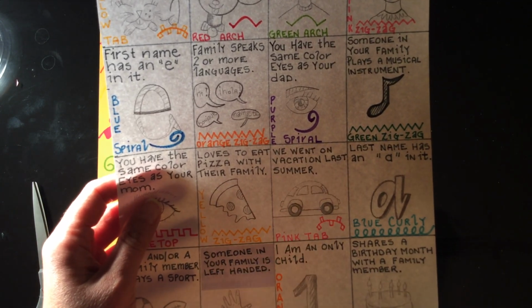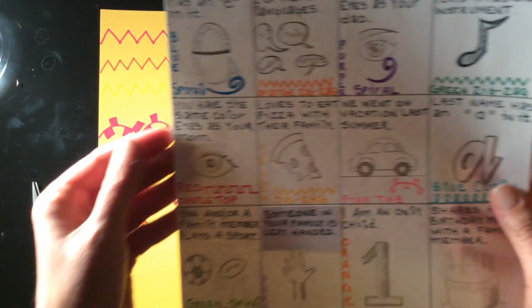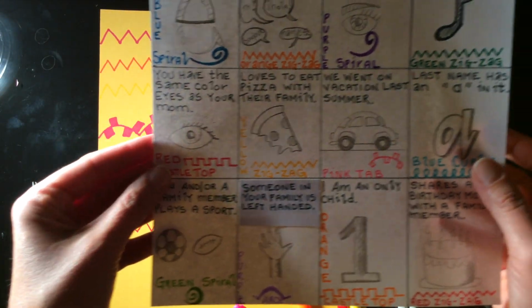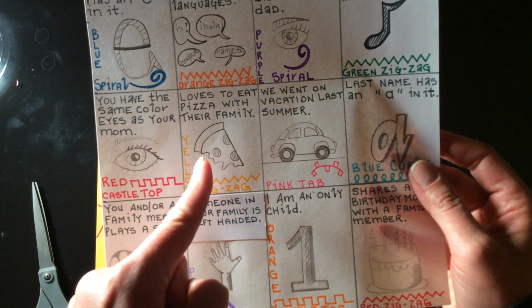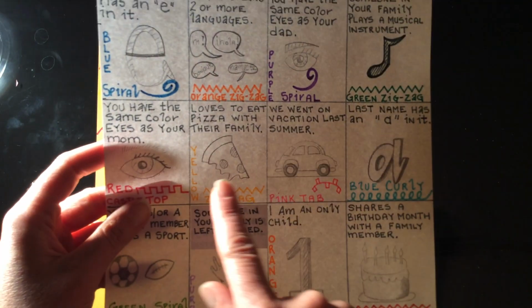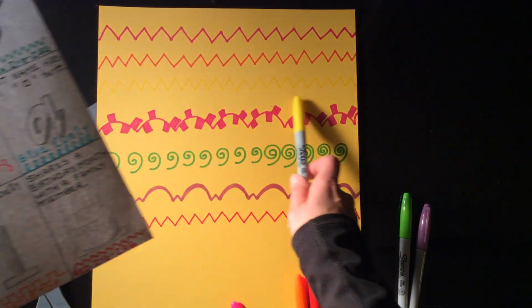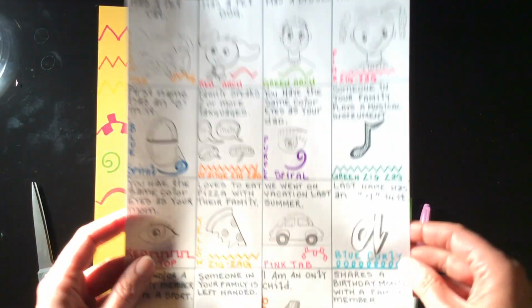Have the same eye color as your dad. Someone in your family plays a musical instrument. Loves to eat pizza with my family. So I took my yellow, because the code is yellow zigzag. Took my yellow marker, made a zigzag line there in that row.